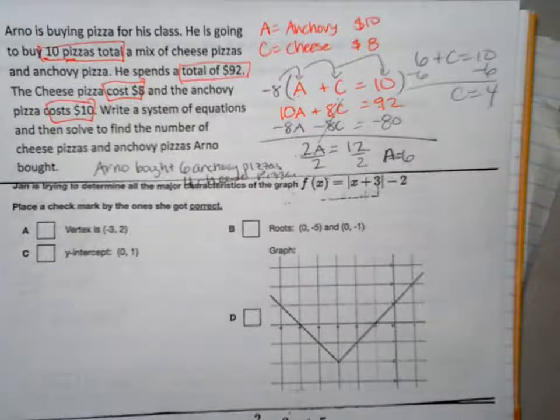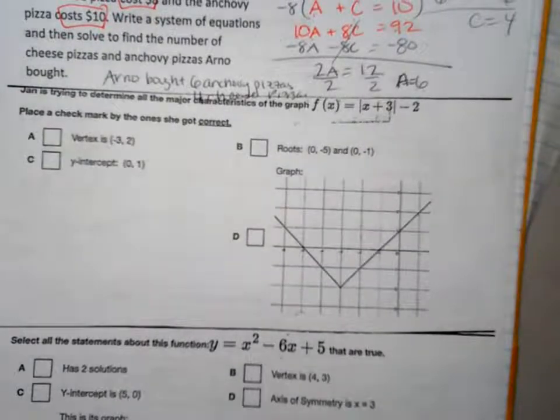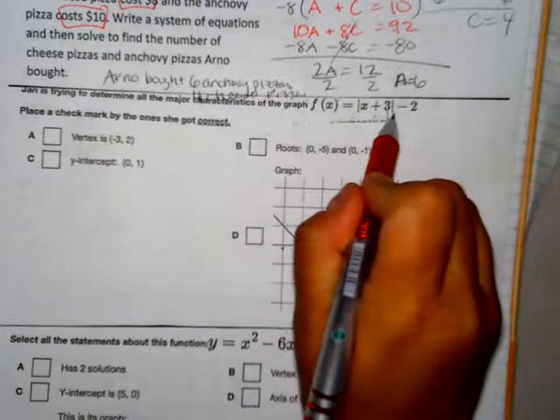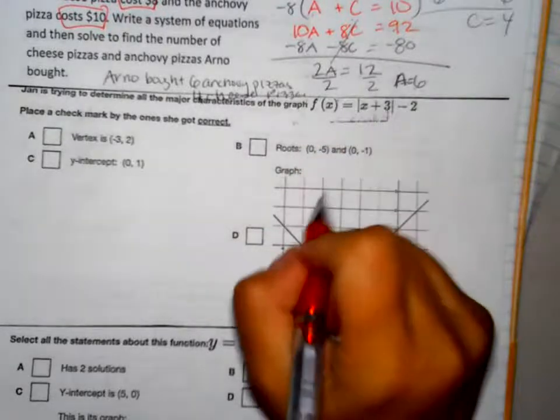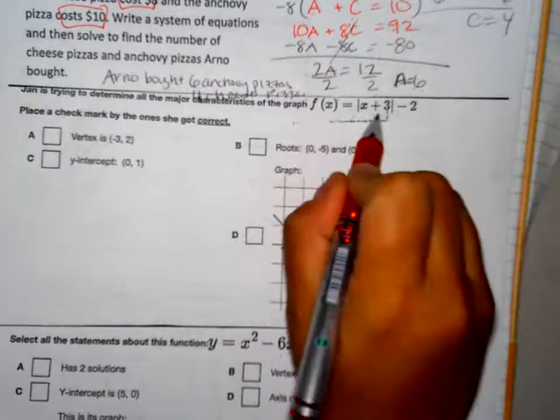All right. Absolute value. Place a check mark next to the one she got correct. When you're doing absolute value, remember you're supposed to get 2 answers for the majority. This is in vertex form, so you can see the vertex here.